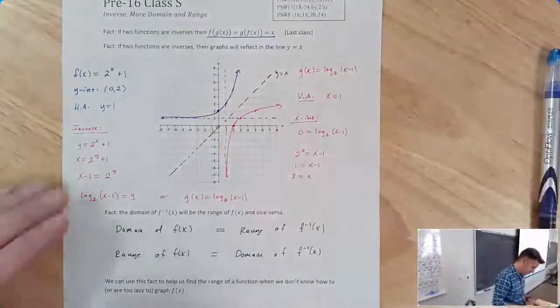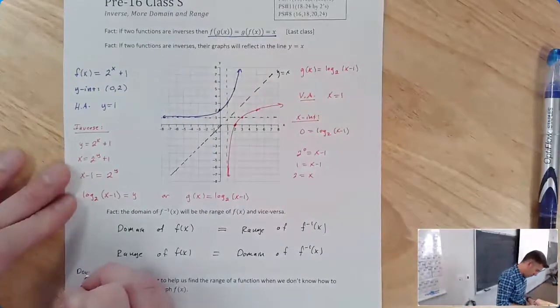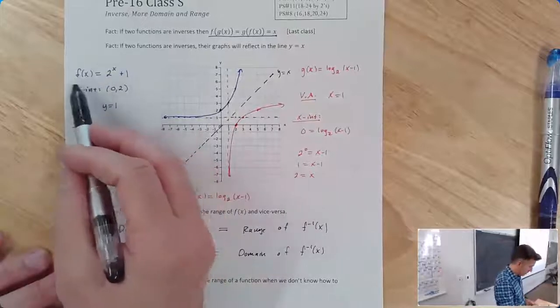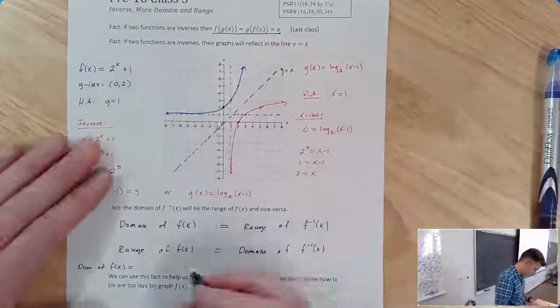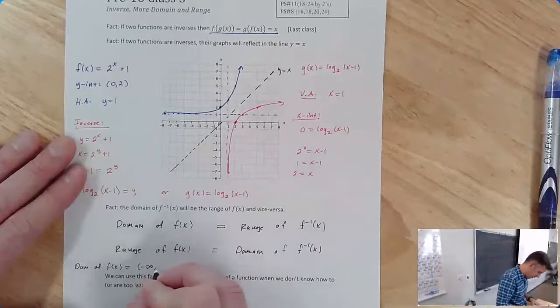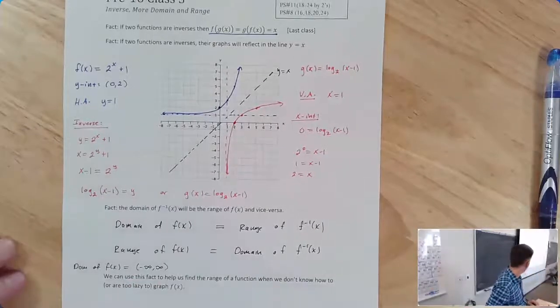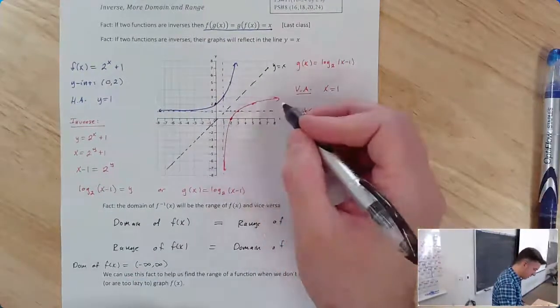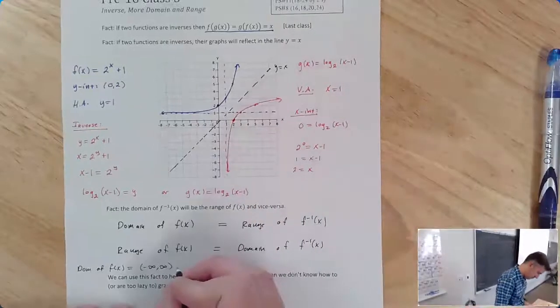Right? In this example, the domain of this function f of x is everything. There's no issues. All real numbers. And that is the same as the range of this red function g of x.